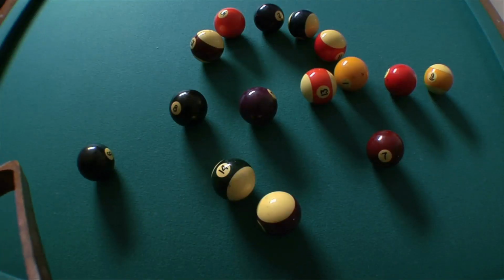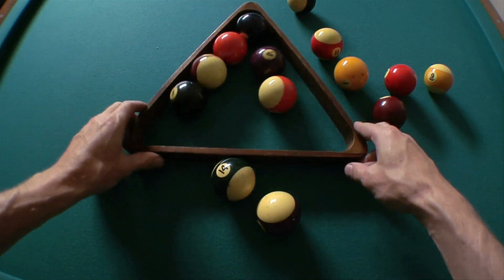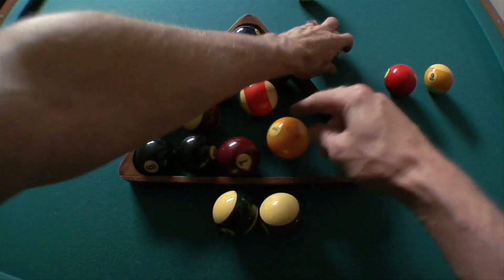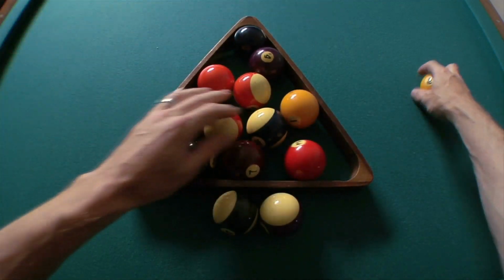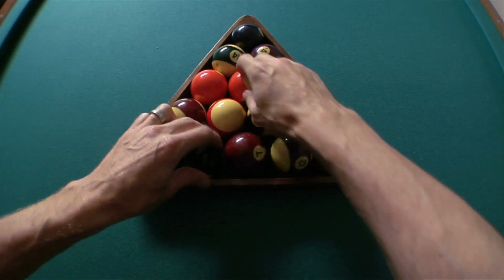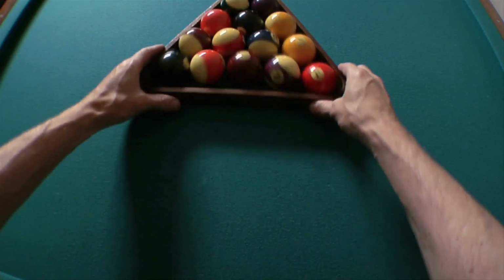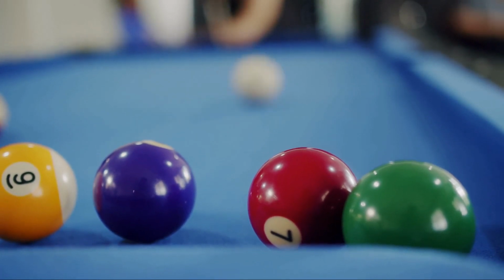Imagine a game of pool. The initial break of the balls can drastically affect the rest of the game. A slight variation in the angle or force of that initial break could lead to a completely different outcome. This is a real-world example of the butterfly effect in action.